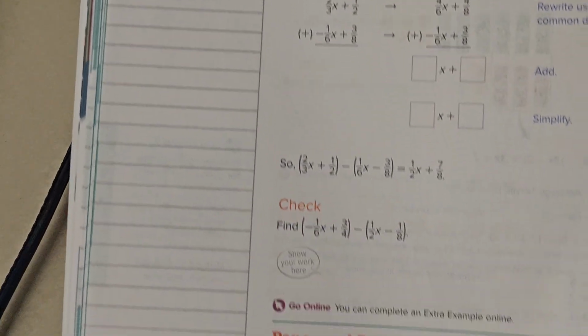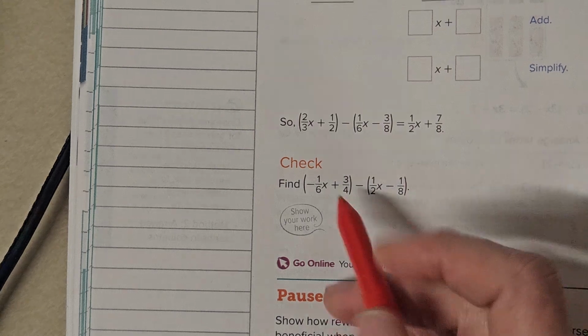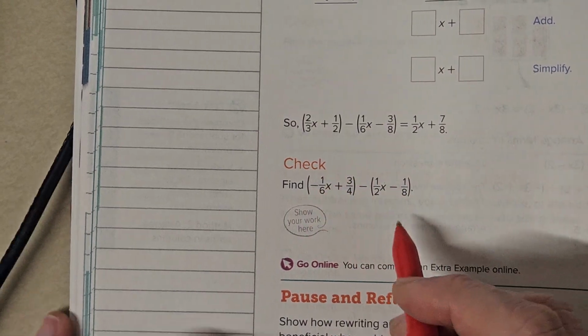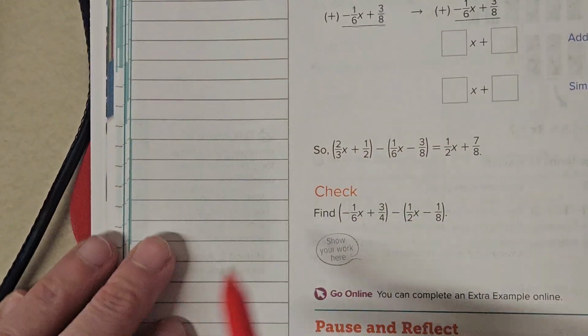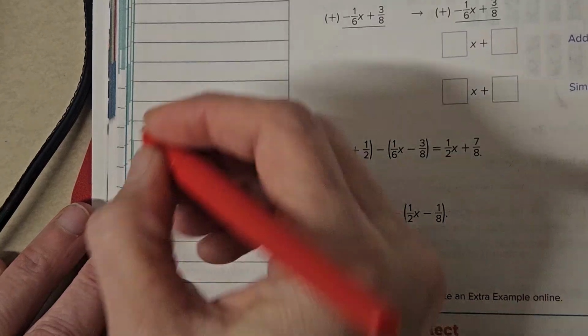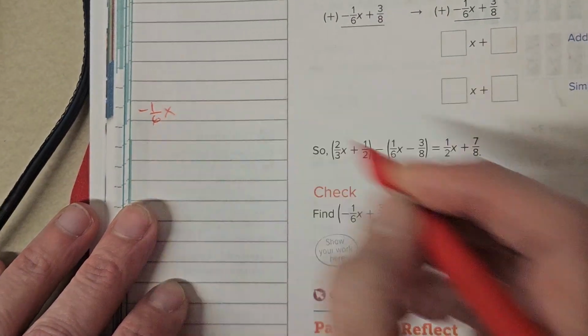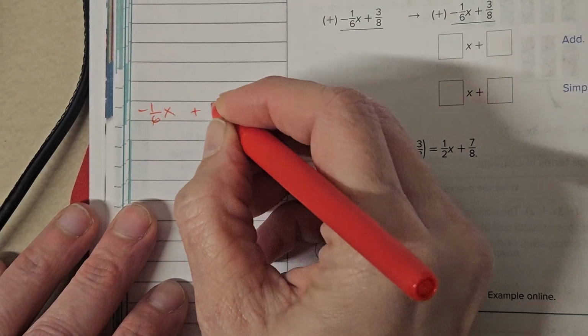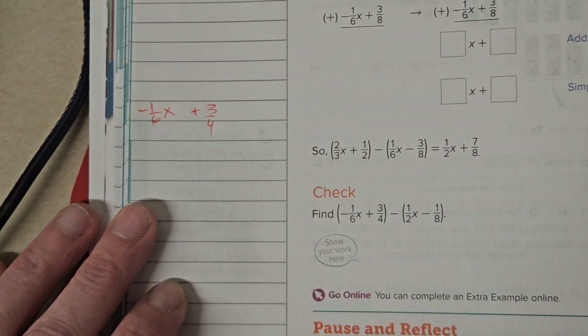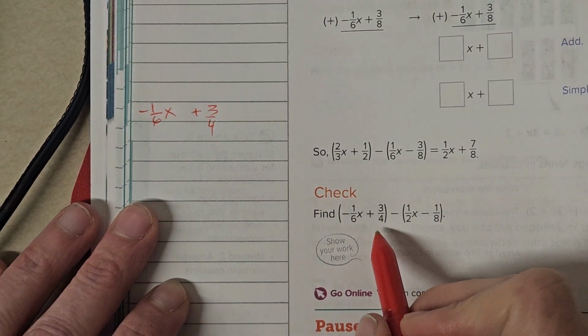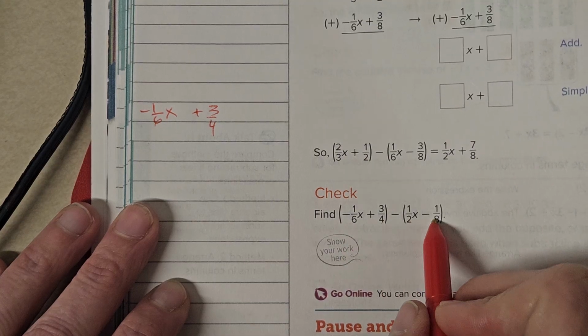All right, let's do this long one here. All the fractions. I'm going to do it over here because I like this spot with the lines. So I'm going to write -1/6 x plus 3/4. Now, let's look at these denominators and come up with something.